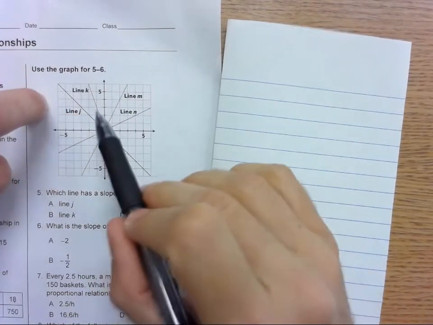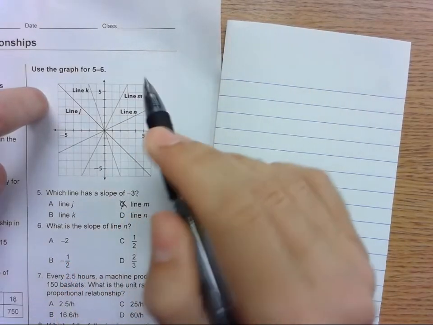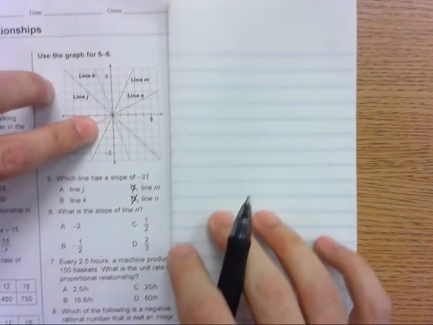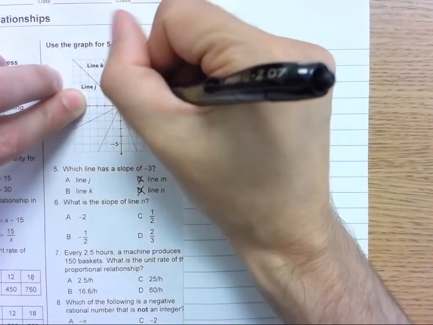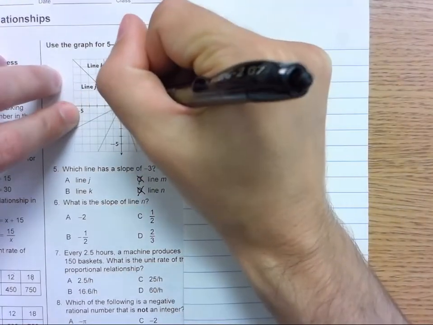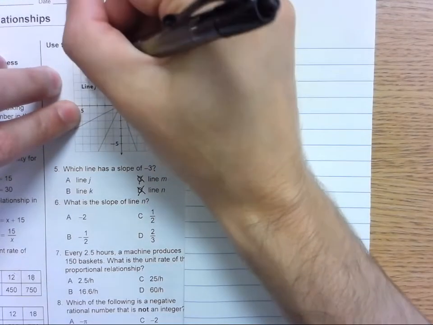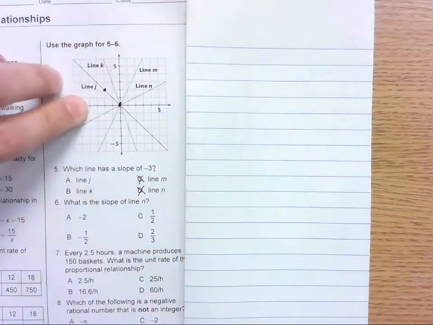N is the same thing. As we look at N from left to right, we're going up, which means it has a positive slope. So it does not work for us. We're looking at J and K. Slope of -3. So both of them have the point at the origin, 0, 0. Now we need to pick 2 points. Let's pick J, let's pick this point and this point.